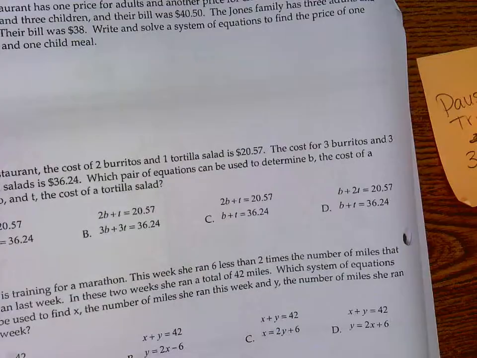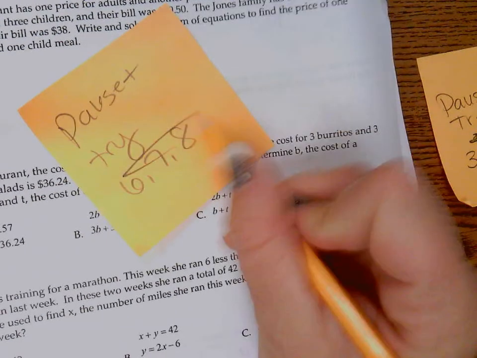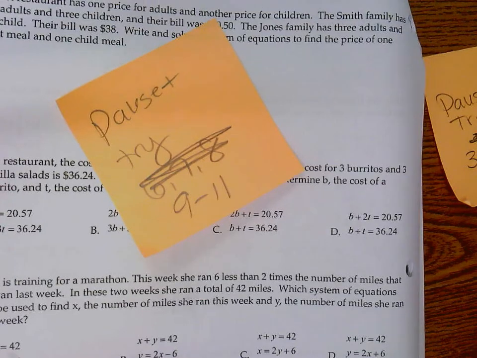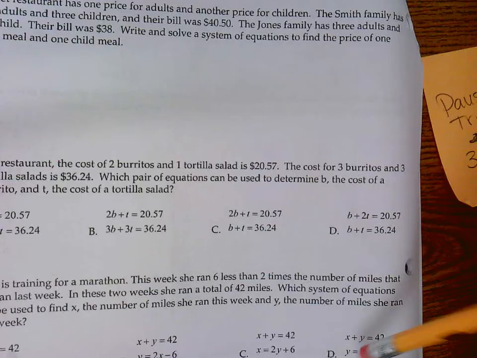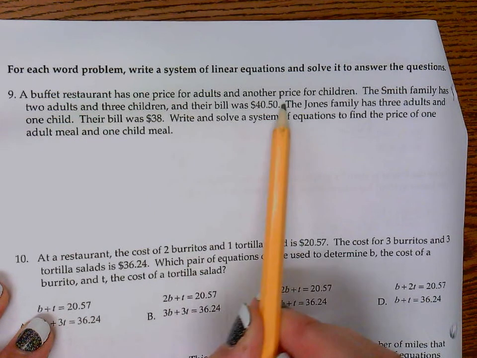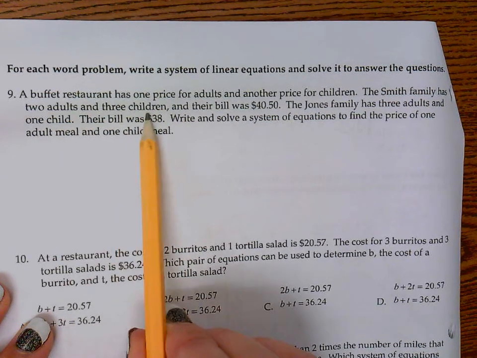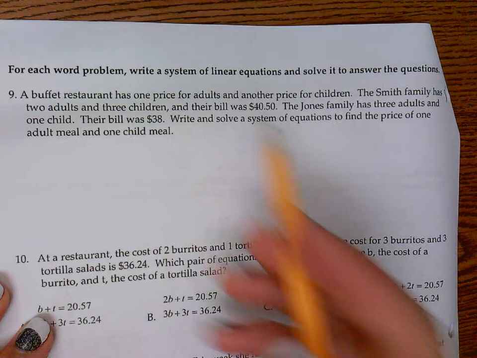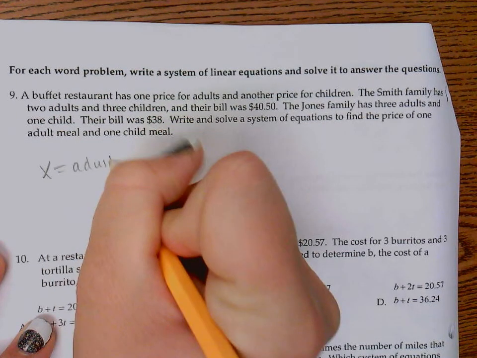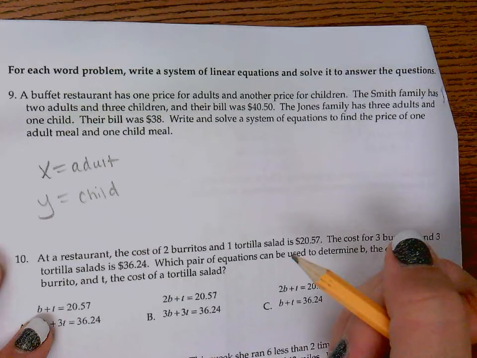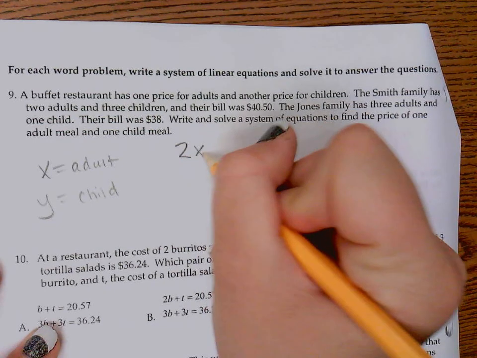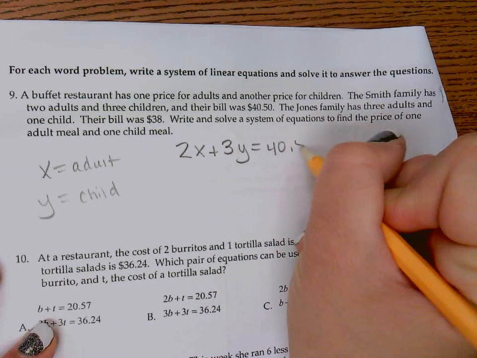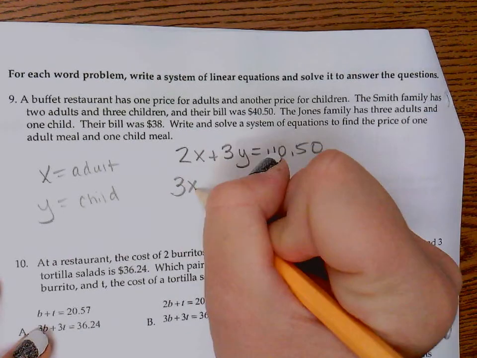Okay, so now you should pause the video and try 9, 10, and 11, because those are the application problems about linear systems. And now I'm going to show you the solutions. So let's see, a buffet restaurant has one price for adults, another price for children. The Smith family has 2 adults and 3 children, and this was their bill. The Jones family has 3 adults and 1 child, and that was their bill. We want to find the price of an adult meal and the price of a child meal. The first family had 2 adults and 3 children and paid $40.50. And the second family had 3 adults and 1 child and paid $38.